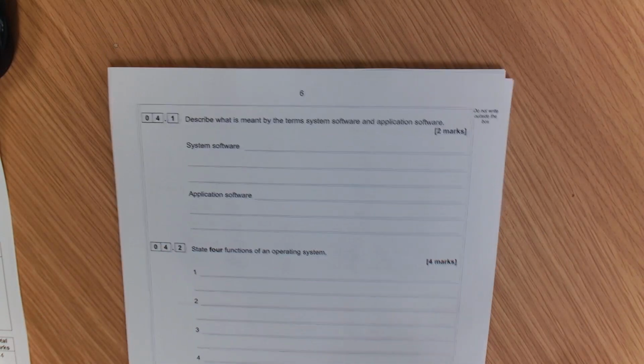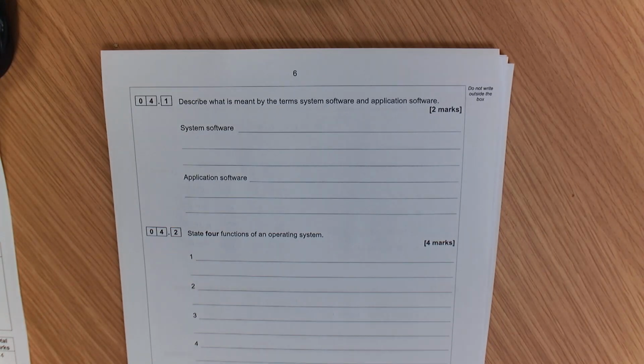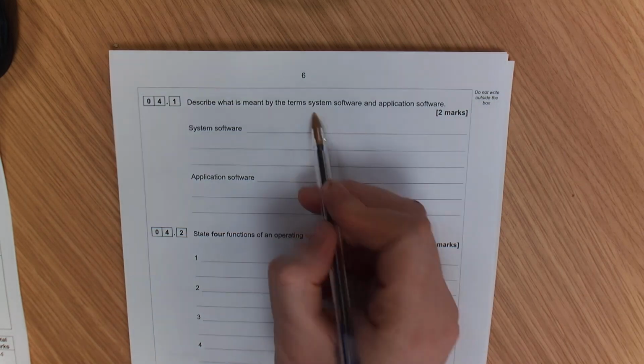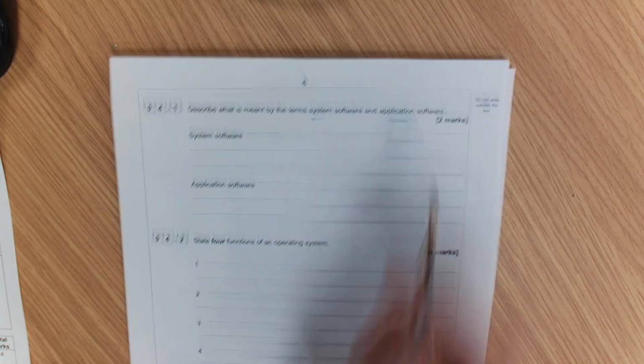So in this next section of the paper, it says, describe what is meant by the terms software and application software. Where I've marked these questions before, a lot of people are very vague when they answer these questions. They say software runs on the PC. That's too vague. You need to be very specific about this, all right? So, you've got system software and application software.